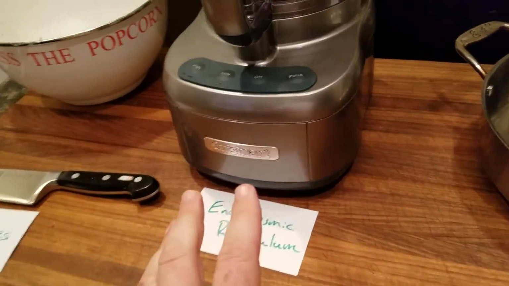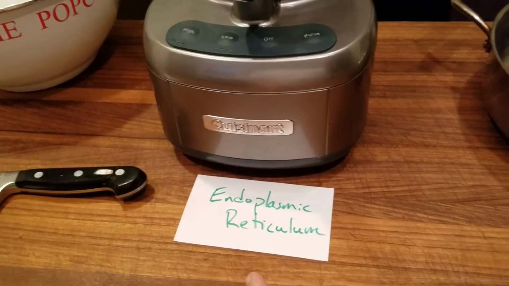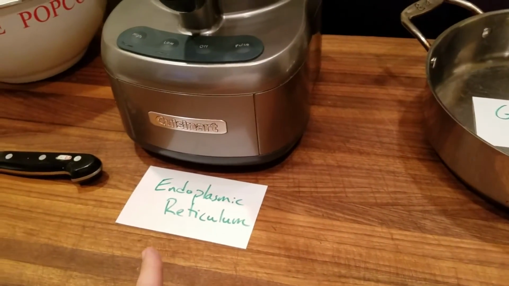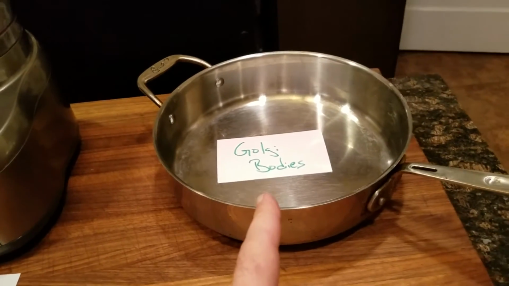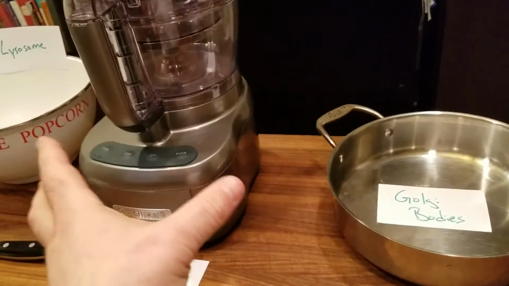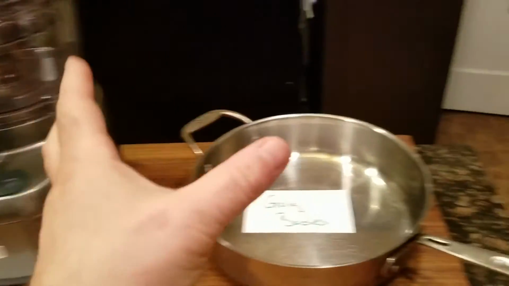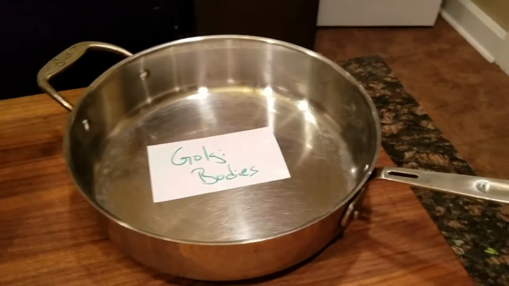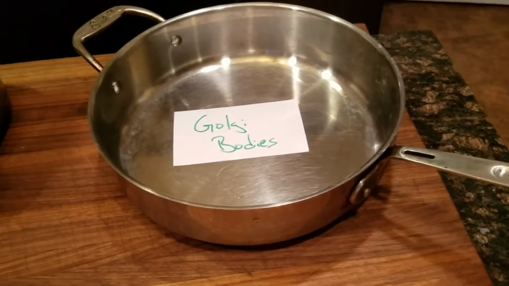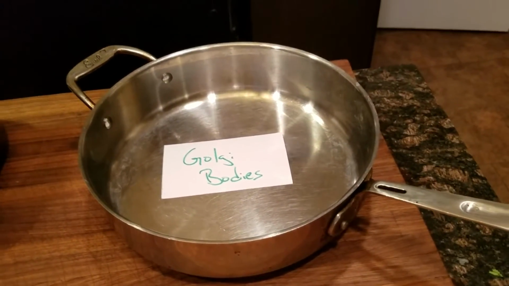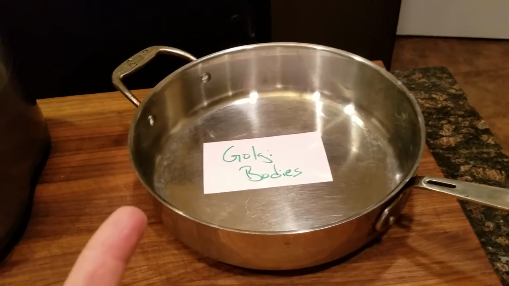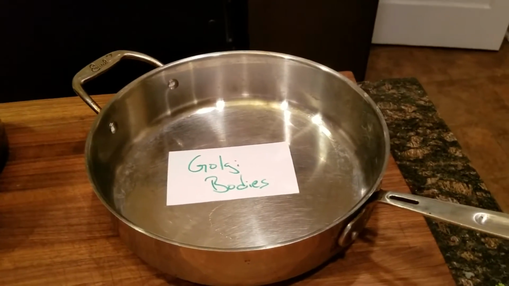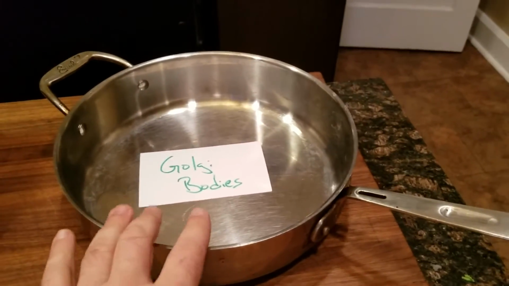All right. In a real cell, the endoplasmic reticulum makes something and then sends it to the Golgi apparatus. Well, in my cell analogy, my food processor will make something and then give it to my saucepan for further modification. Golgi bodies in a cell sort and package cellular materials and then ship them out of the cell, or to another place in the cell, but mostly out of the cell.